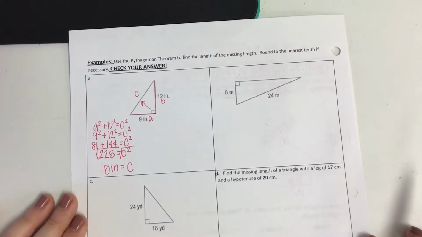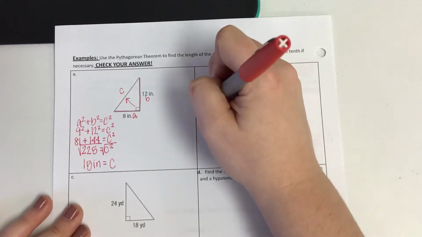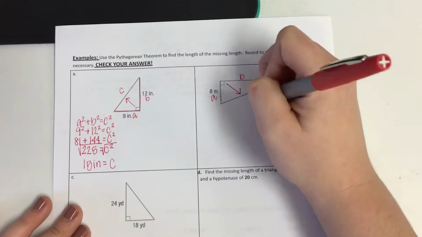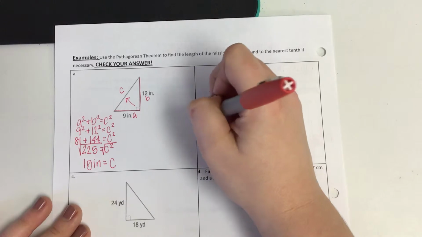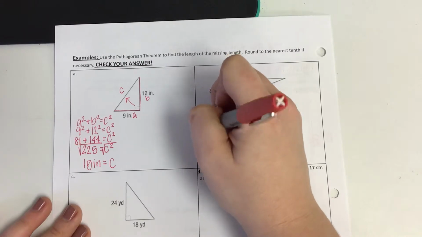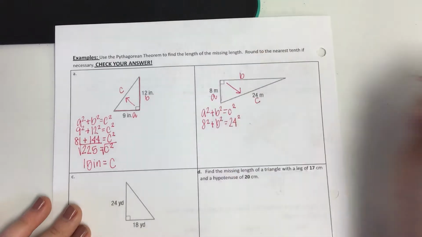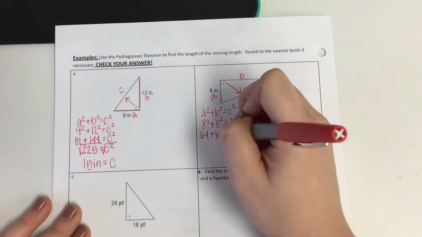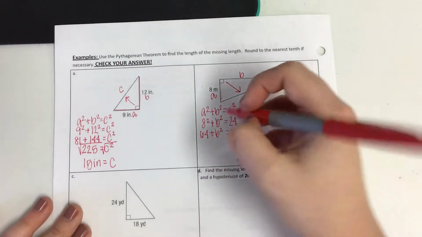Our next problem. Again, our sides that make up our right angle are a and b, so we're going to say 8 is a, and our unknown side is b. We know c has to be this longest side that is across from our right angle. So again, we have our formula, a squared plus b squared equals c squared, where a is 8, and b we do not know, so we leave it as b squared, and c is 24. 8 squared is 64, so plus b squared, and 24 squared is 576.